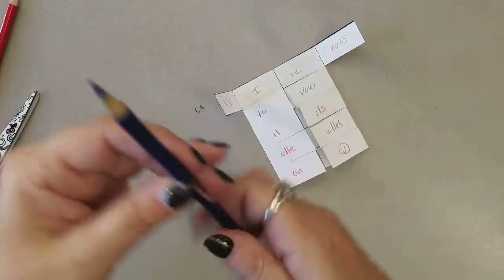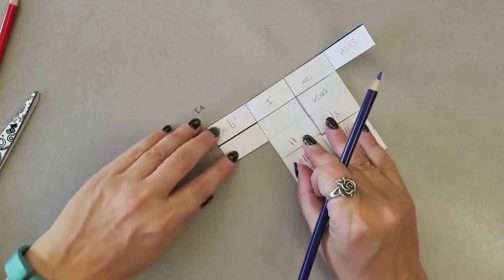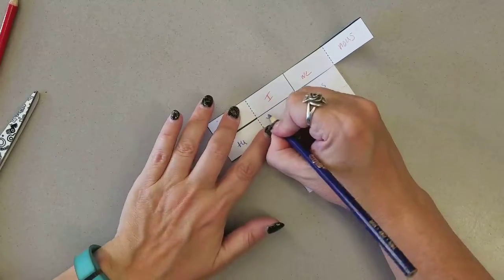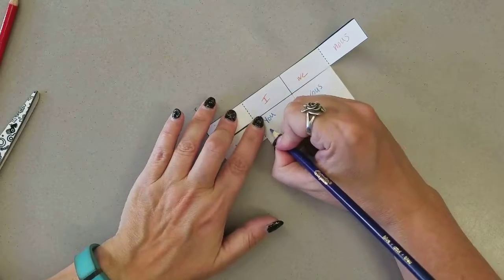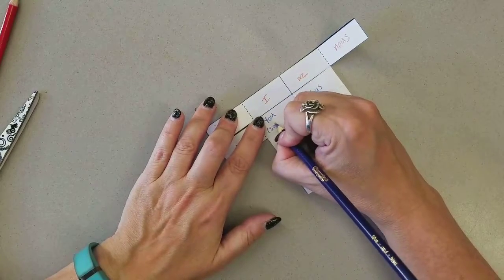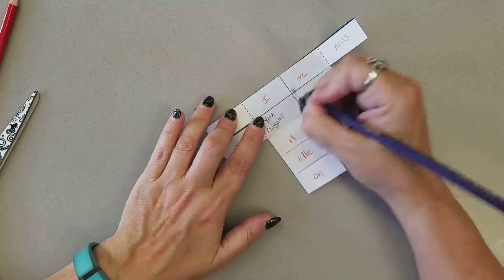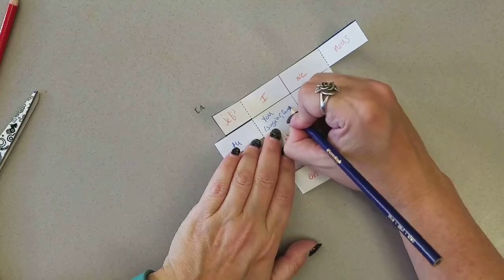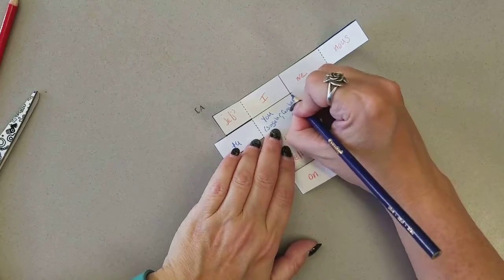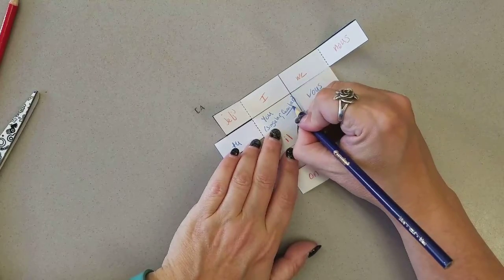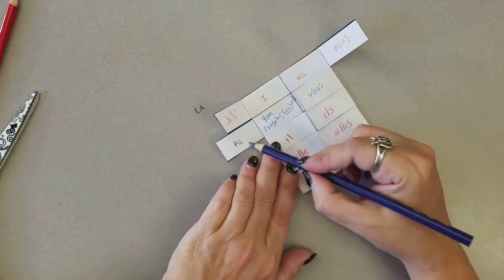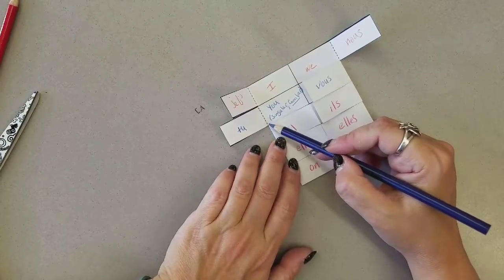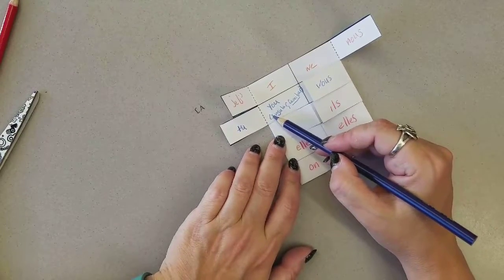Then, deuxième couleur, second color, I have tu, which is you, and it is always singular and familiar. F-A-M-I-L-I-A-R, familiar. And you can see the word family in it. You will use tu with people your own age or younger, family members, small children, and pets, but only if you're talking to one person at a time.